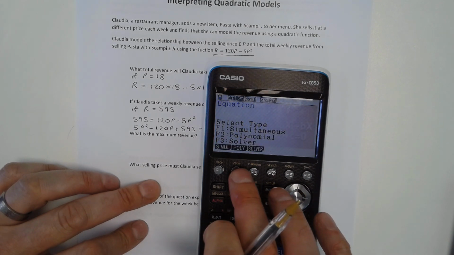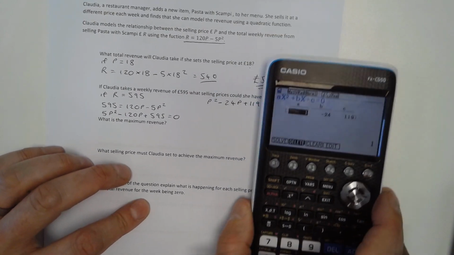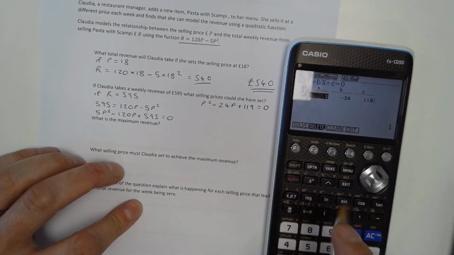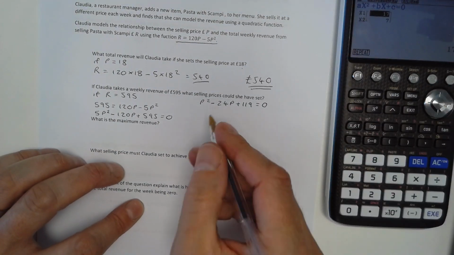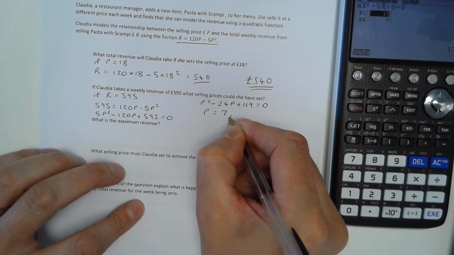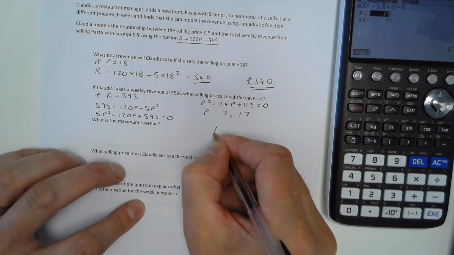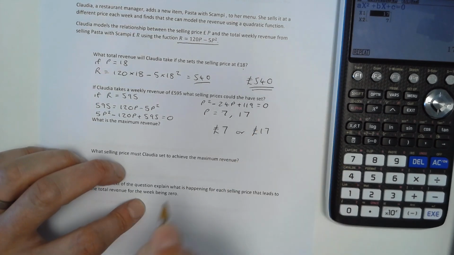So I'm going to go into the polynomial degree 2. As you can see, I just tried this before, so the numbers are in there. So I've got 1, minus 24, 119. Always remembering to press solve. So I've got p equals 7 and p equals 17. So my answers are £7 or £17.